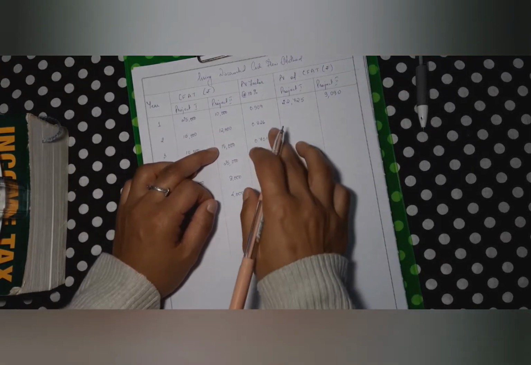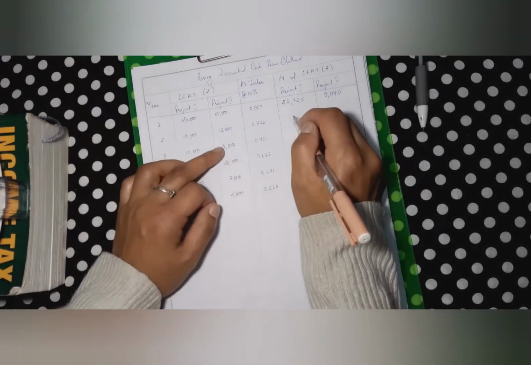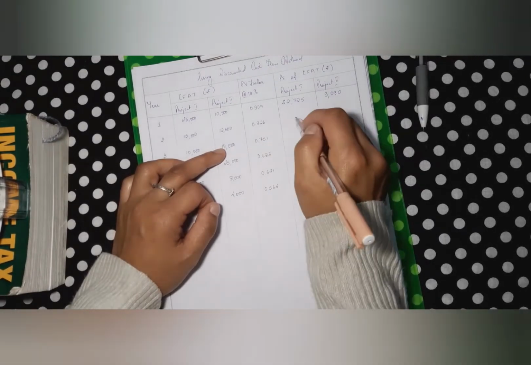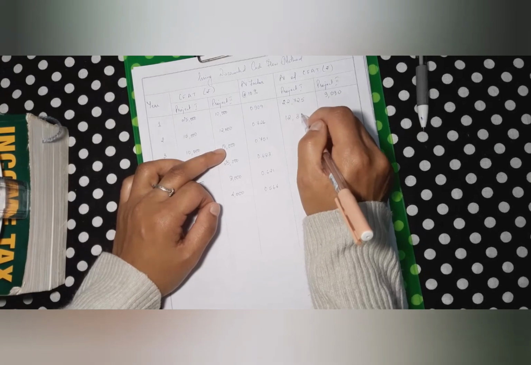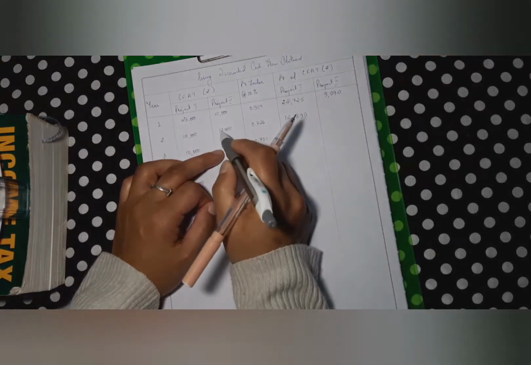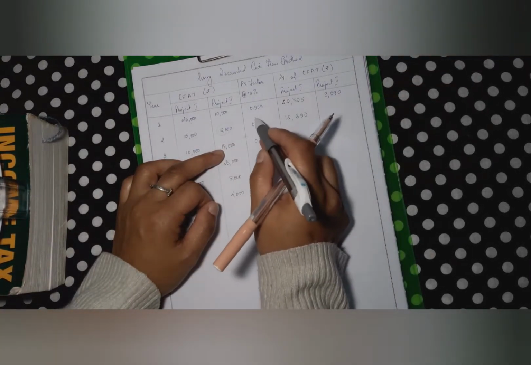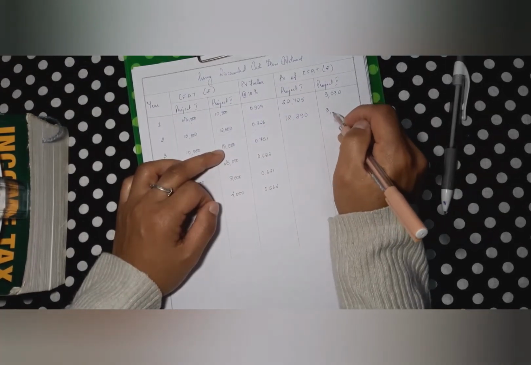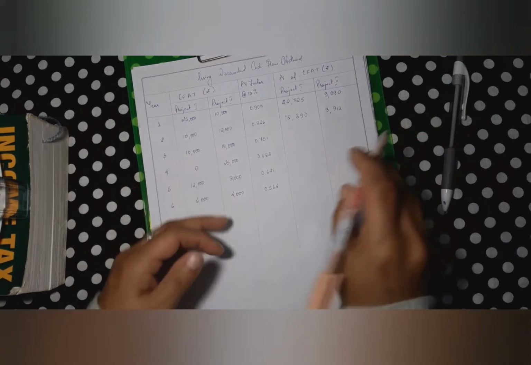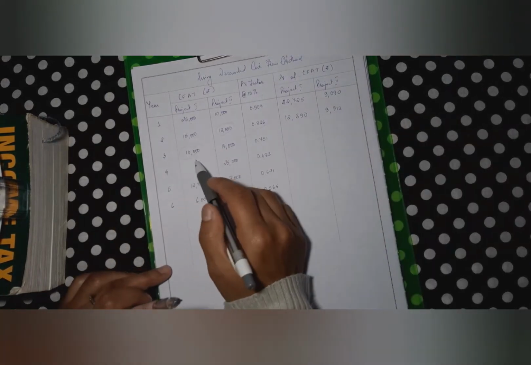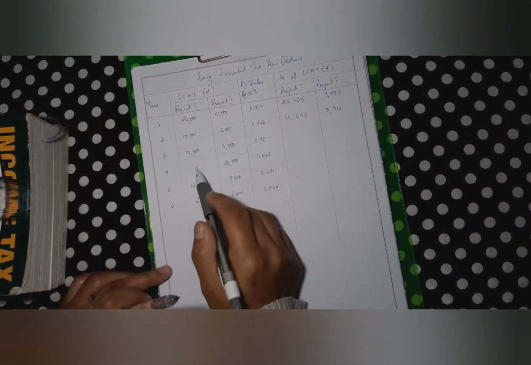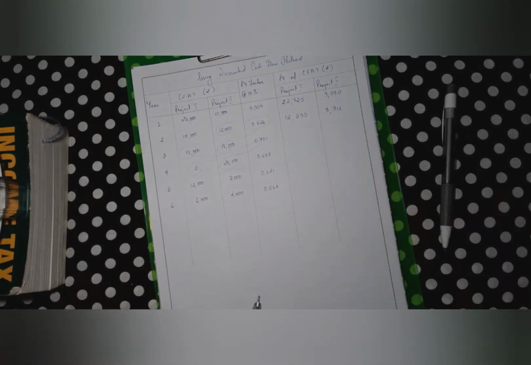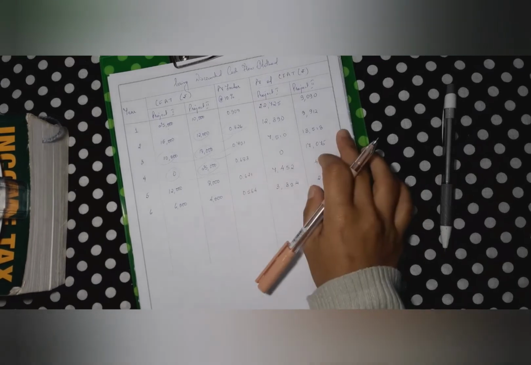Similarly for the second year, 15,000 and 0.826 is going to be rupees 12,390. And for project 2, it is 12,000 multiplied by 0.826, which is going to be equal to rupees 9,912. Similarly for the other years also, we'll just multiply these figures and jot them down in the present value of cash flows after tax. So I've gone ahead and filled up the remaining values.